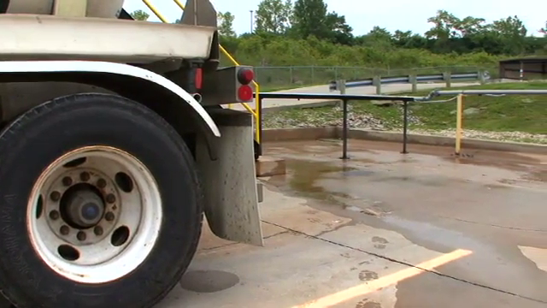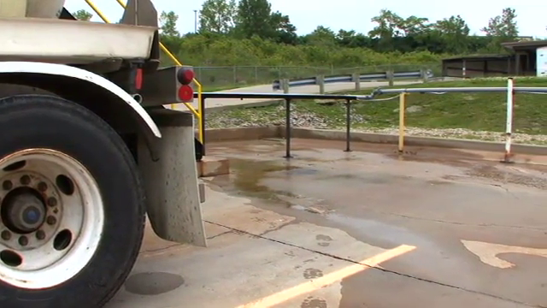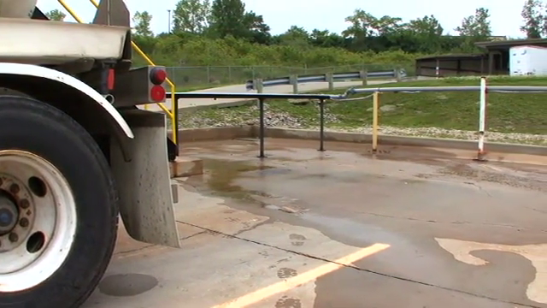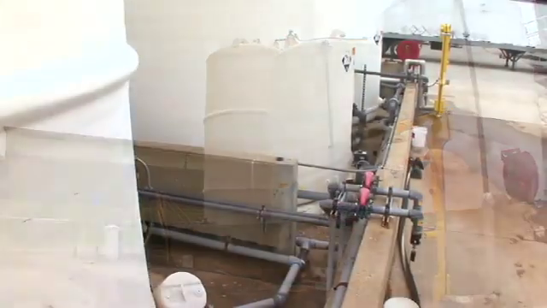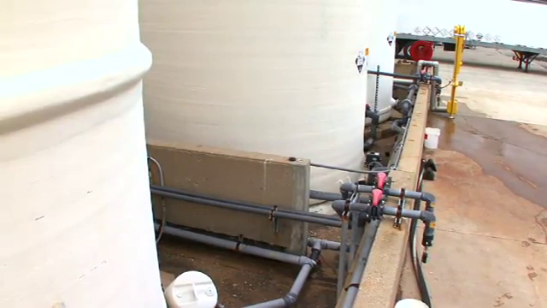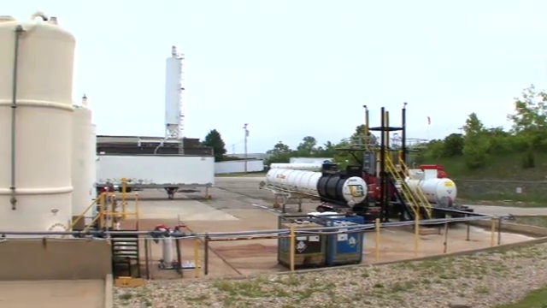The unloading area should be constructed so that any spillage that may occur will be totally contained for recovery and/or proper disposal. The spill containment area should be designed to avoid mixing of incompatible materials. Unloading procedures for bulk containers can vary.